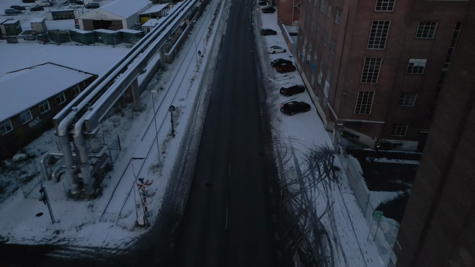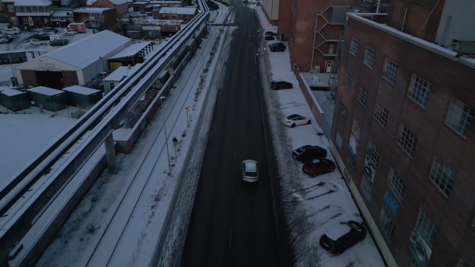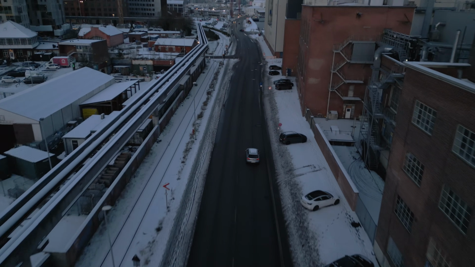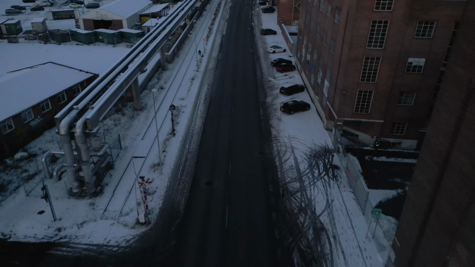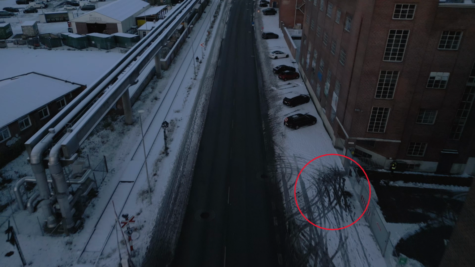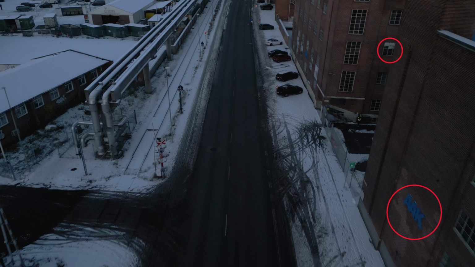Let's take a look at this shot, where a car is driving through a snowy industrial area. Looks nice enough, but our client wants this cleaner, much more stylized. The little snow tracks here, as well as the manhole there, definitely need to be gone. And if we are honest, both the graffiti and the blocked windows don't look too nice either.